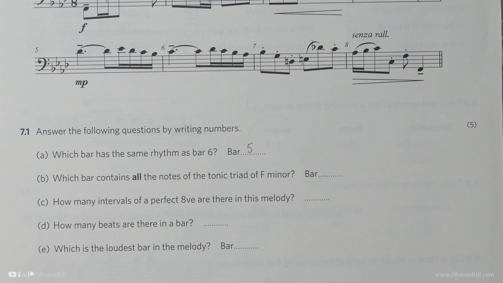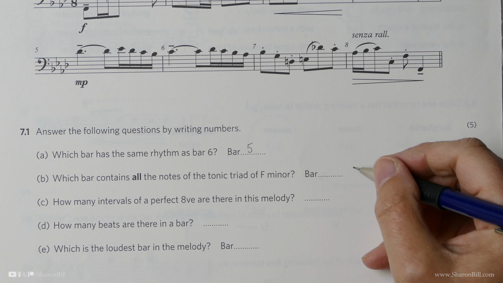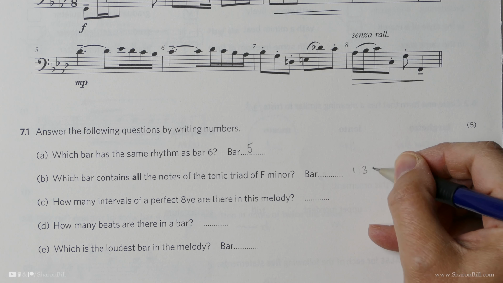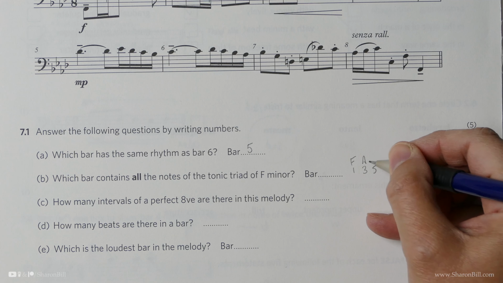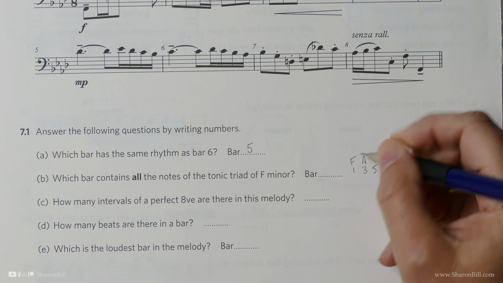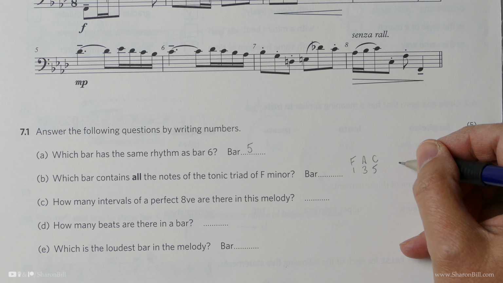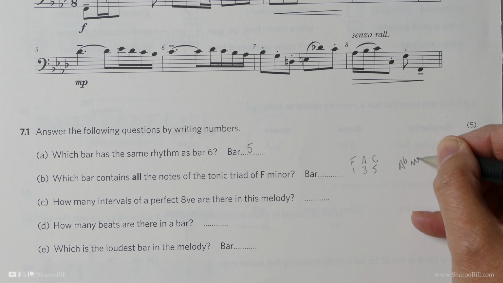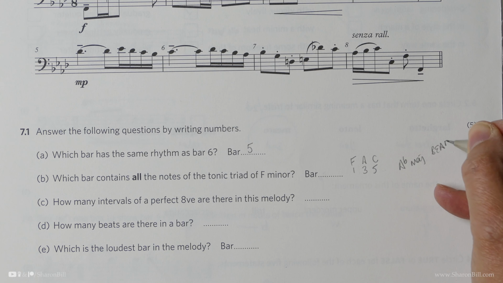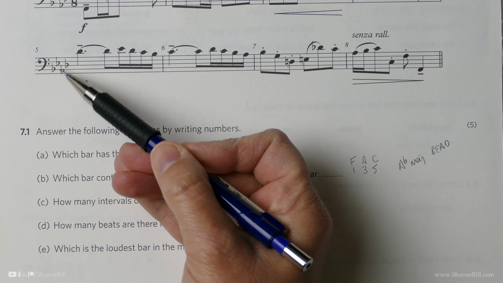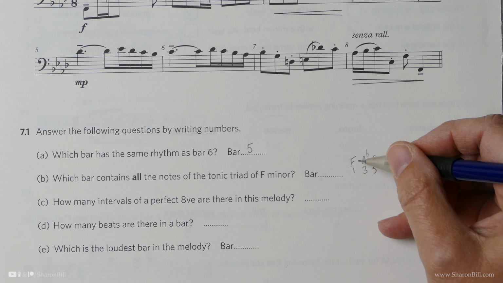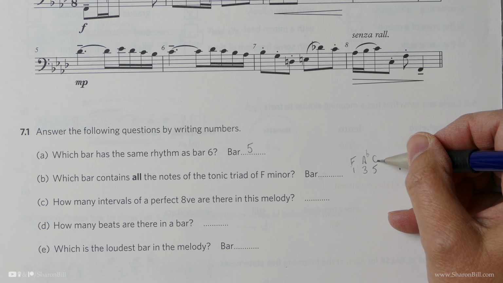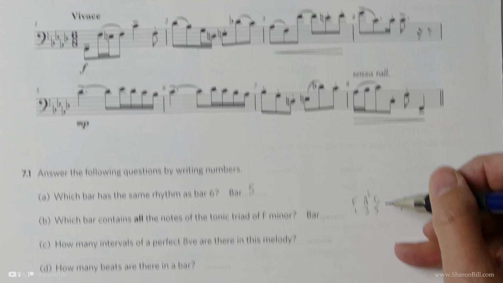Now, which bar contains all of the notes of the tonic triad of F minor? So let's think what we're looking for. So the first, the third and the fifth make up a triad. F is our tonic. Build up your triad, F, A flat, C. Now it has a key signature. F minor is related to A flat major, which has a key signature of B flats, E flats, A flats and D flats. However, you have a key signature here, and that's going to do all of the thinking. And so really you're just looking for notes on the position of F, A and C. They may not be in that exact order, but so long as all notes are present.